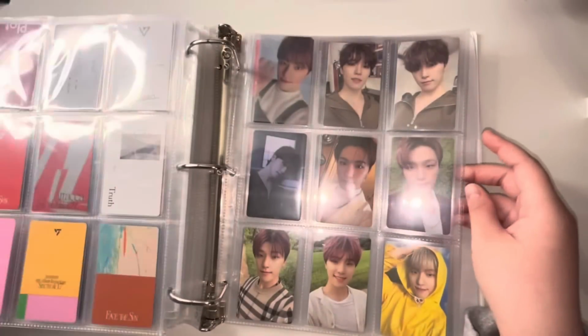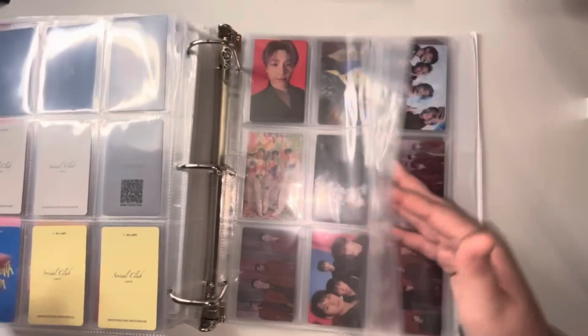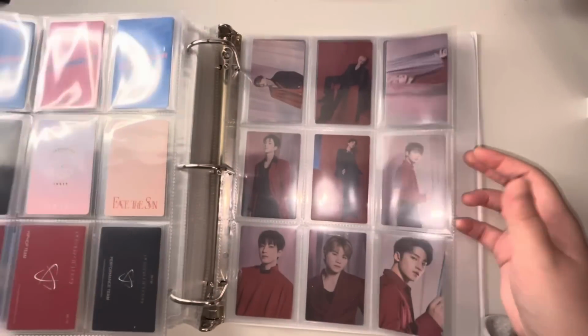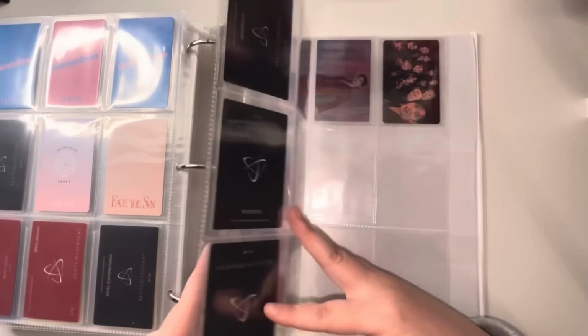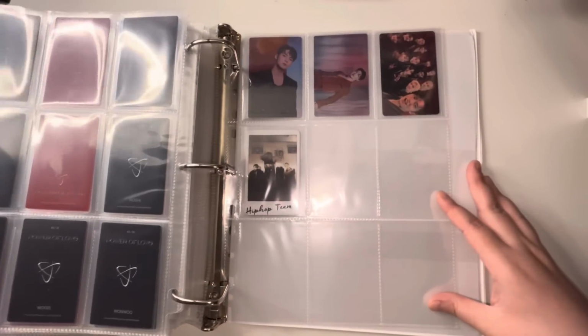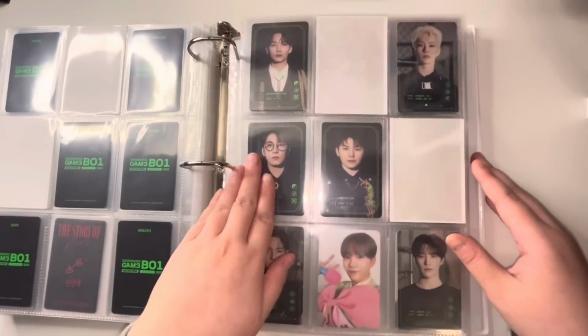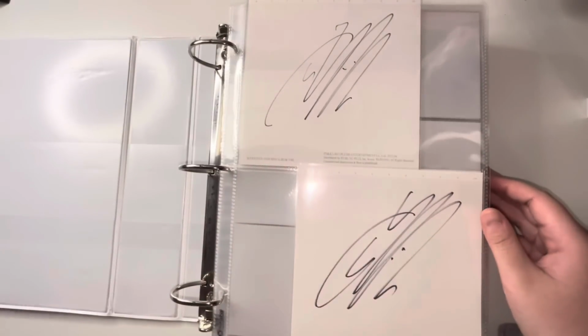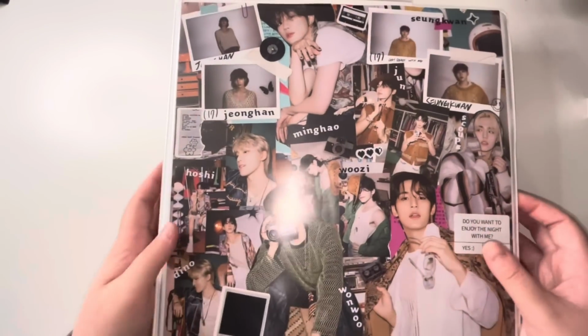You can tell that I like to keep a lot of their cards. And then some more group card things. And then these are Power of Love trading cards that I kept. So yeah, a lot of extra cards for them. Because I just love 17. It's hard for me to let go of their stuff. But yeah, that's all of my OT 17 binder.